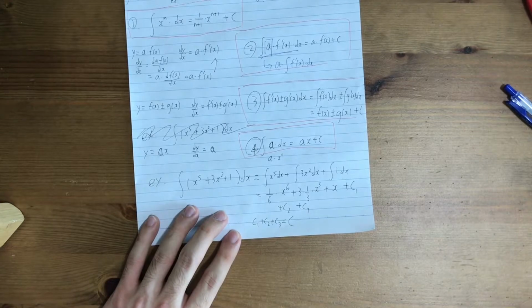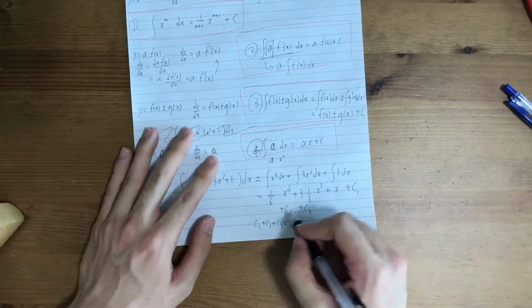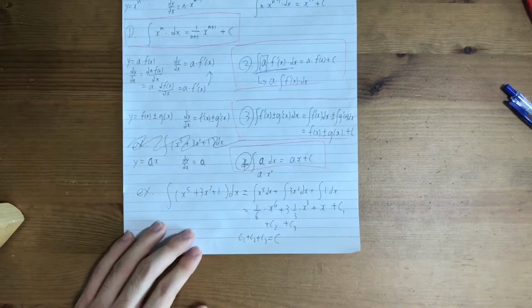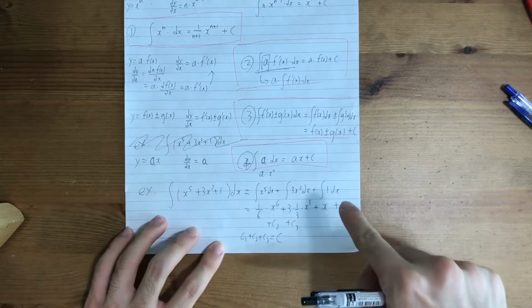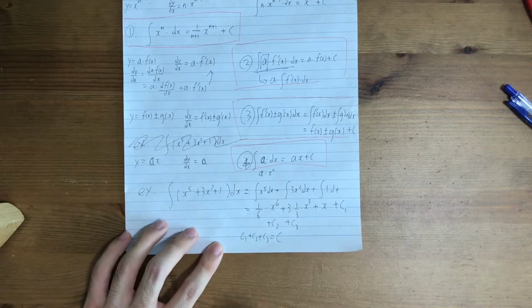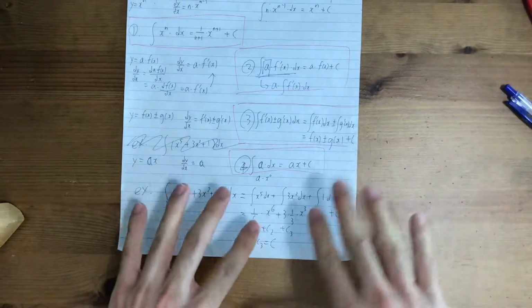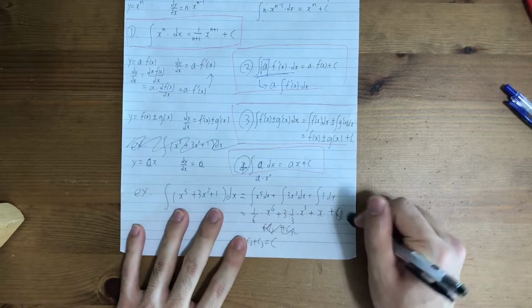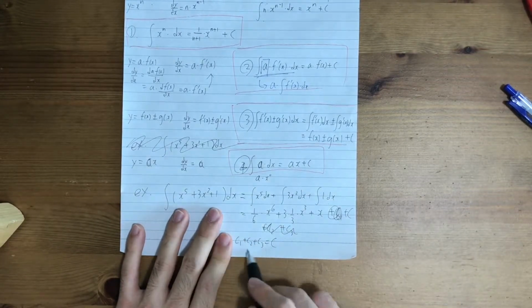It's much better to see, right? We don't want to make too many variables. So unless it's necessary to distinguish these constants, then just making it one constant is fine.